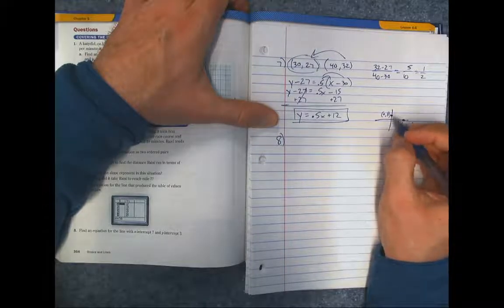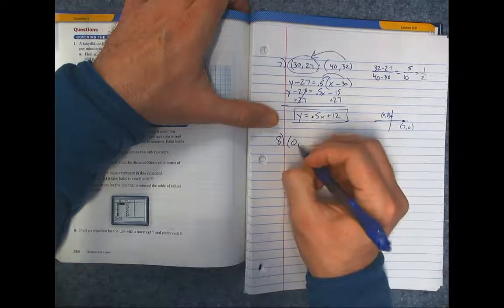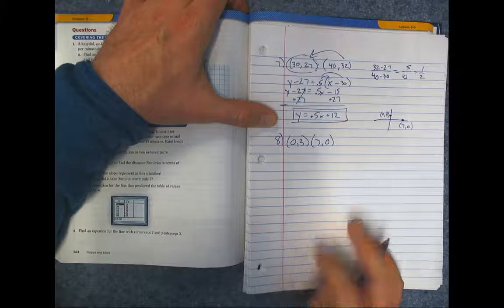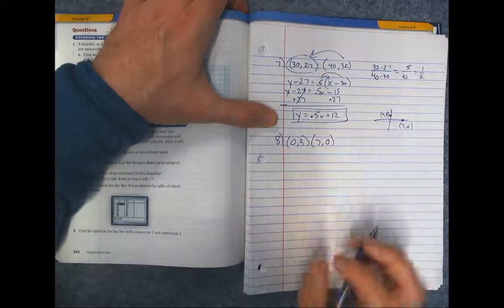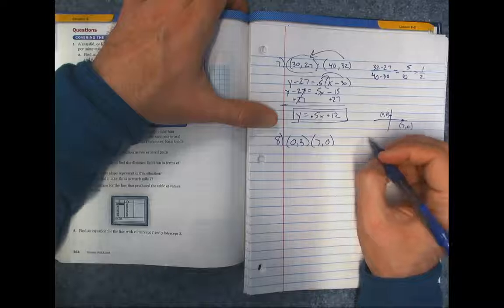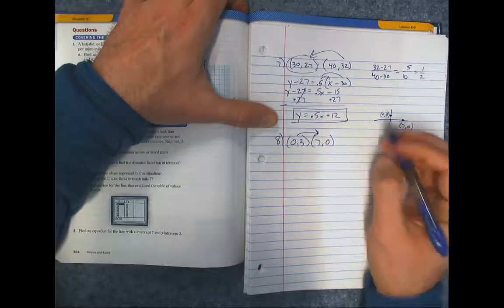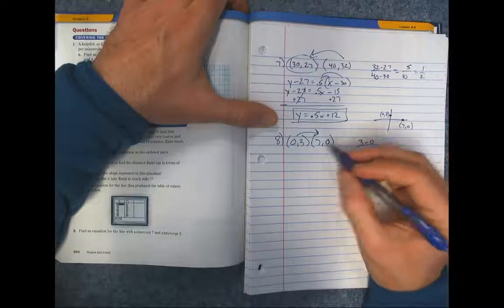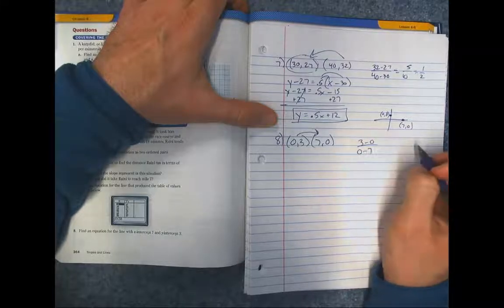We're not negative or positive, it's that. So your 2 points are (0, 3) and (7, 0). Doesn't matter which order you put those in. And from that, now I can find a slope and plug into that equation. So I'm going to go this direction. You can go the other direction, doesn't matter. Subtract my y's, 3 minus 0. Subtract my x's, 0 minus 7.